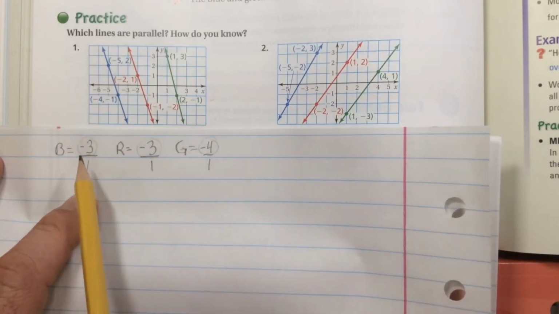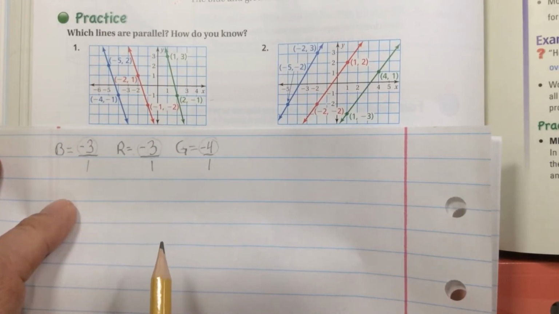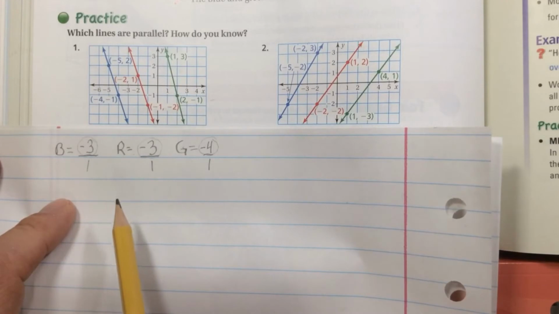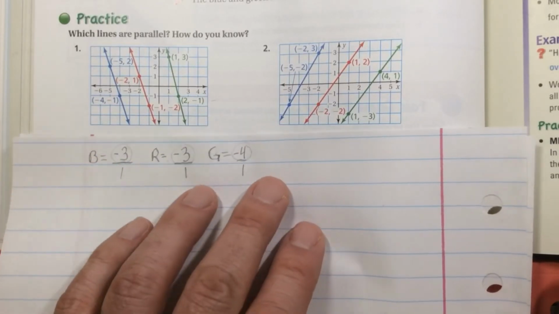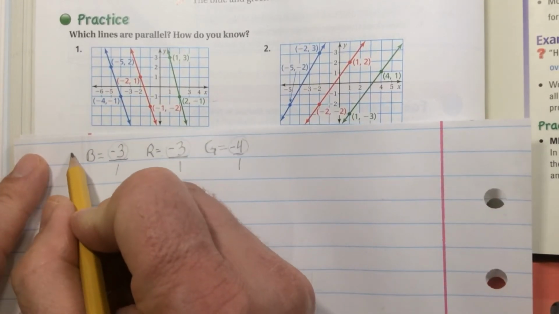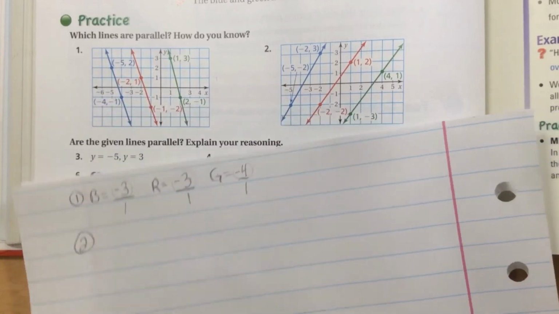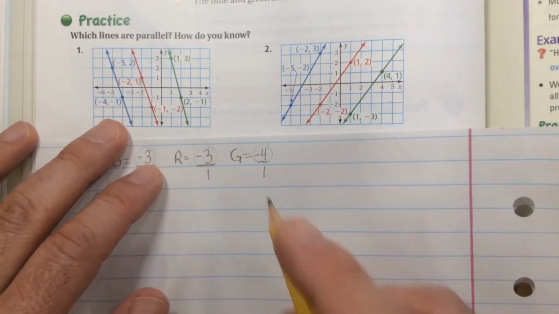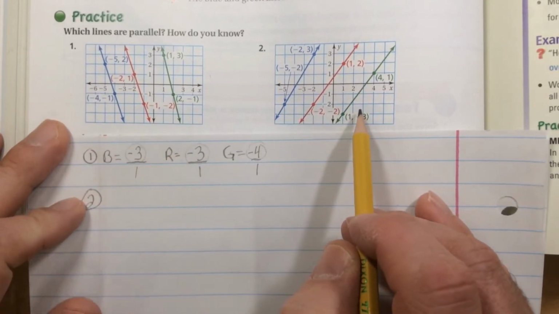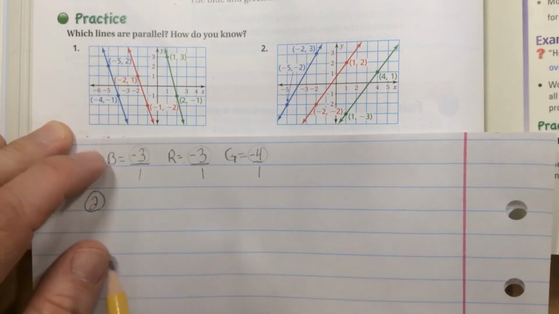So which lines are parallel? Blue and red. How do you know? Because they have the same slopes. Blue and red both have a slope of negative 3. For number 2, same kind of problem. We have to find out which ones are parallel, and how do we know?